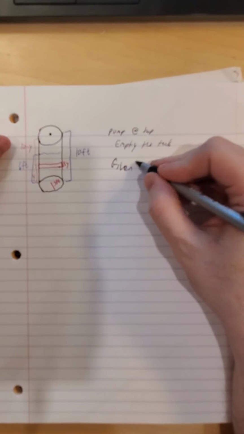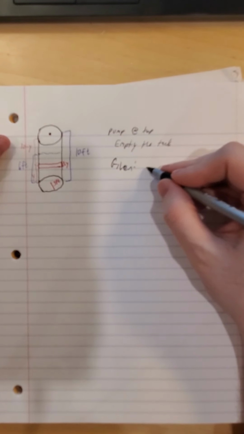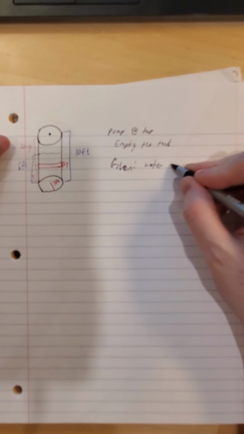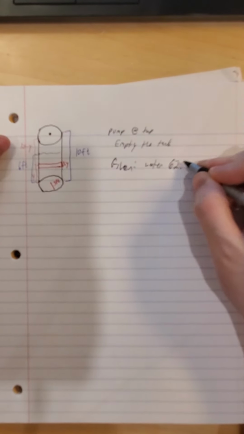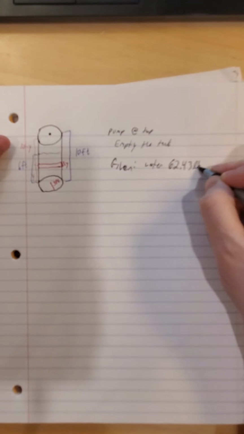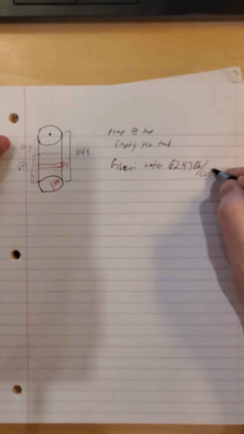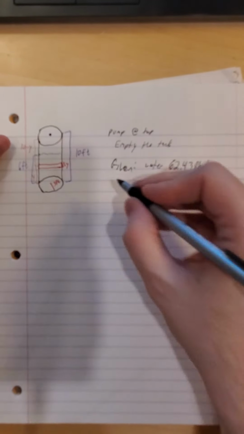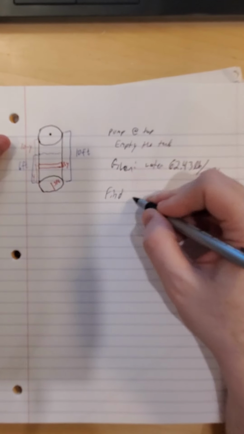And one other bit of given information. The water will weigh 62.43 pounds per cubic foot. So we're going to find the work to empty the tank.